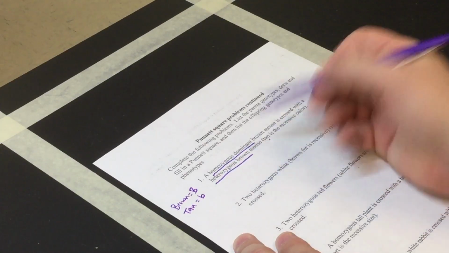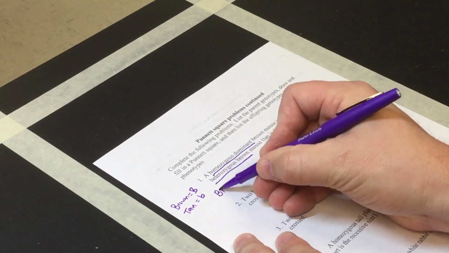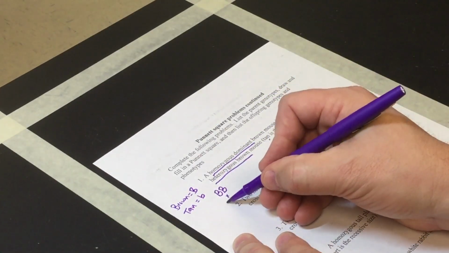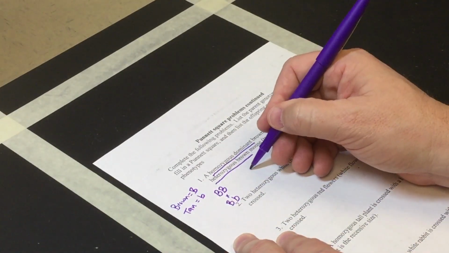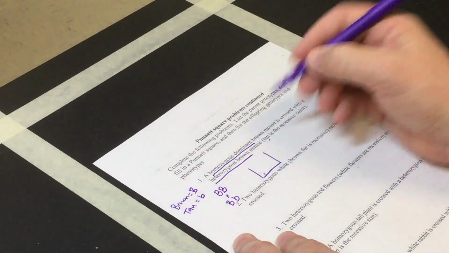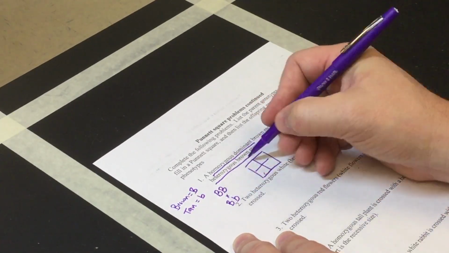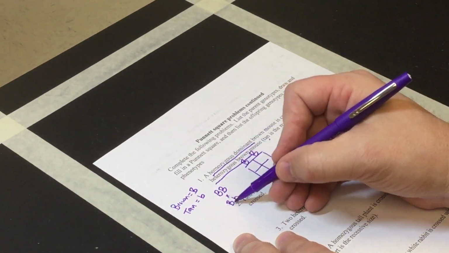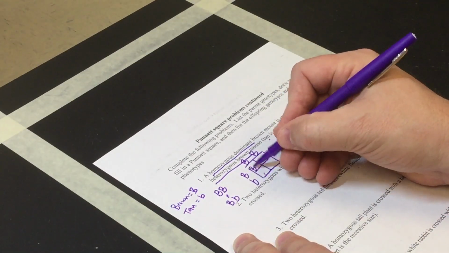So the first parent is homozygous dominant, which would be big B, crossed with heterozygous brown, which will be big B, little b. Now you just take those and place them in the Punnett square. You place the big B, and then those gametes are big B, little b. Fill in.